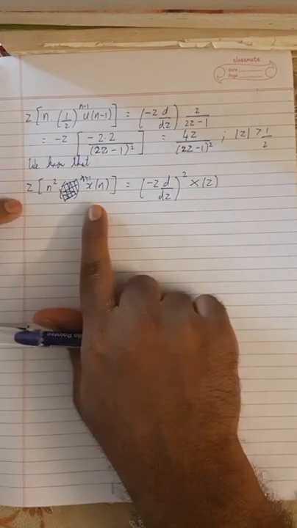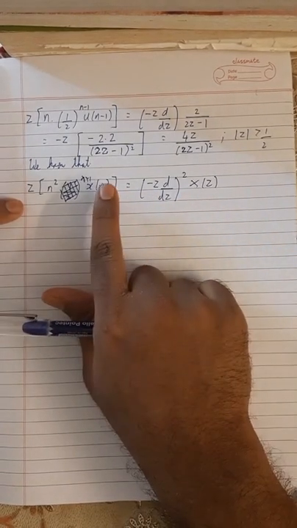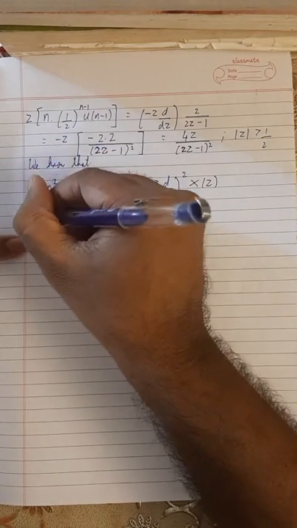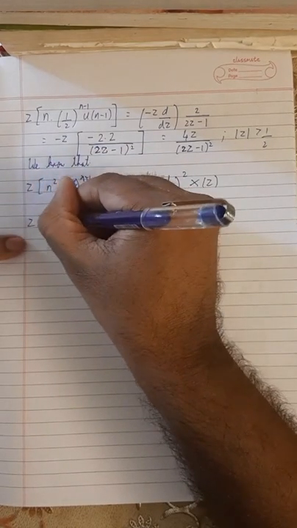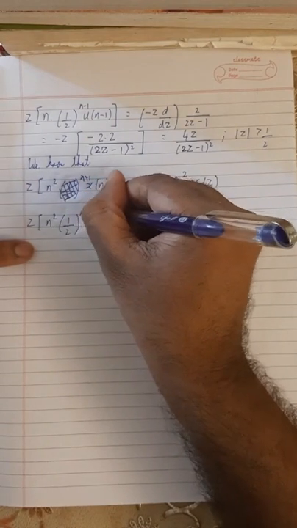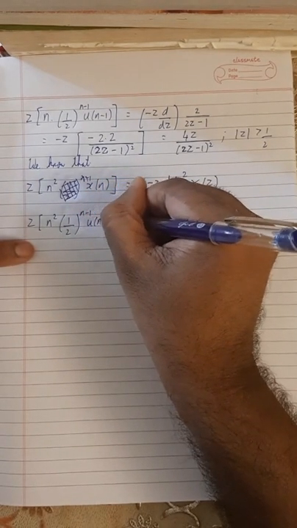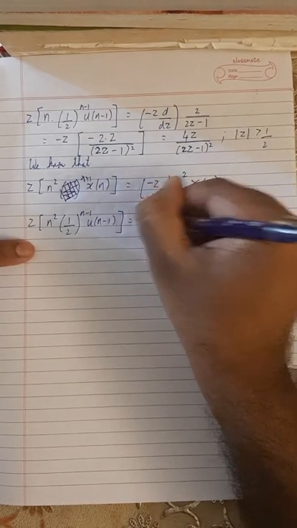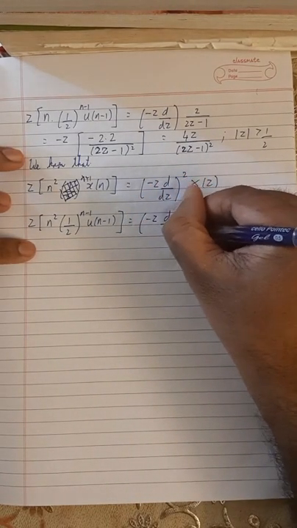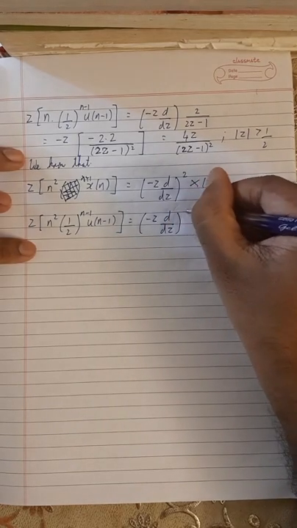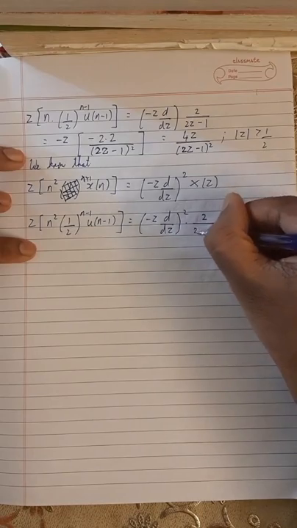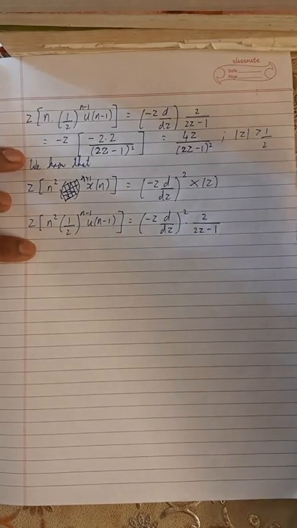Okay, so this is the property. Here your x of n is 1 by 2 raised to n minus 1 u of n minus 1. So the z transform of n square into 1 by 2 raised to n minus 1 u of n minus 1 is minus z d by dz the whole square into x of z, which is 2 by 2z minus 1.